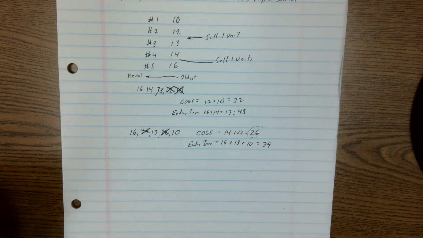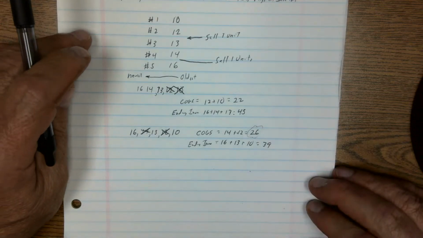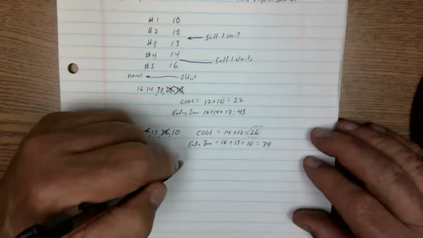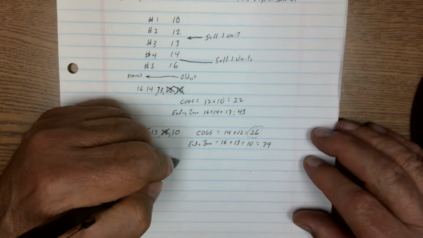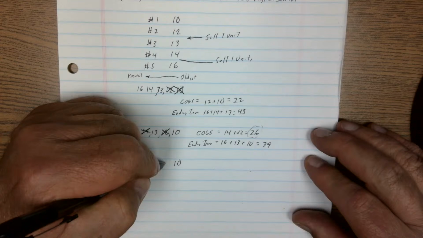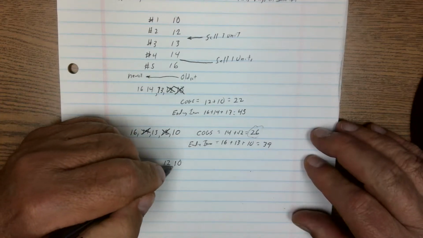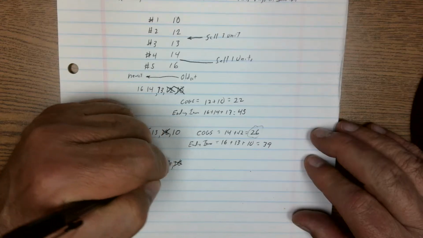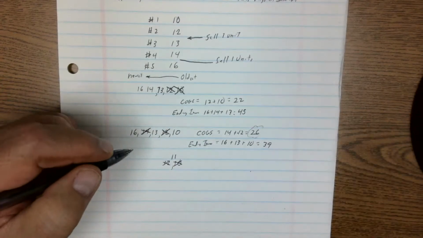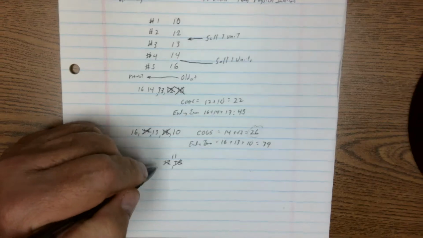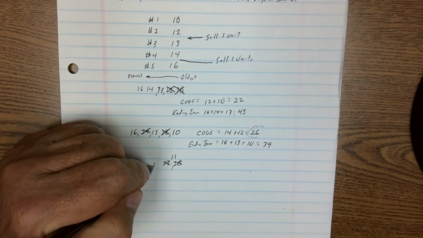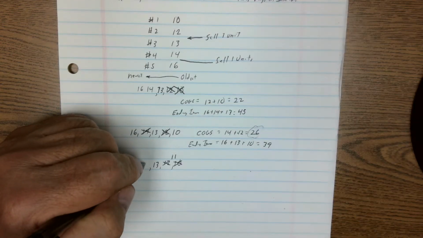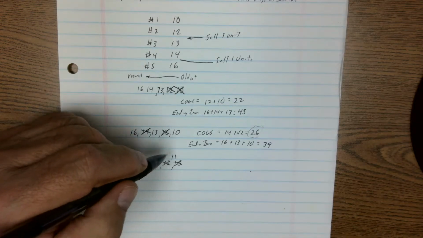All right, so let's see what happens with weighted average. What happens is I have this 10, and then I have this 12, and now I sell one. And so I blend these two together, and I'm left with an 11. Okay, so I sold one there. Now I add a 13, and then I add a 14, and I blend all three of these together.